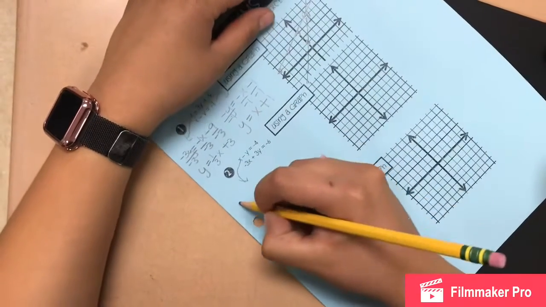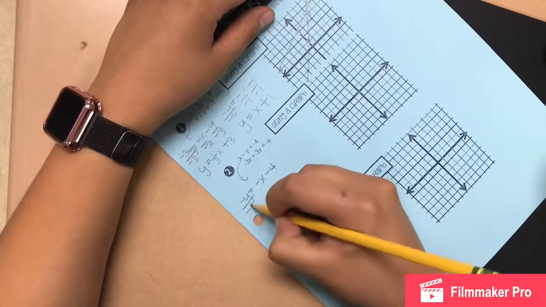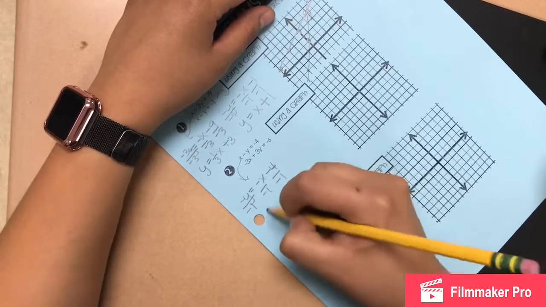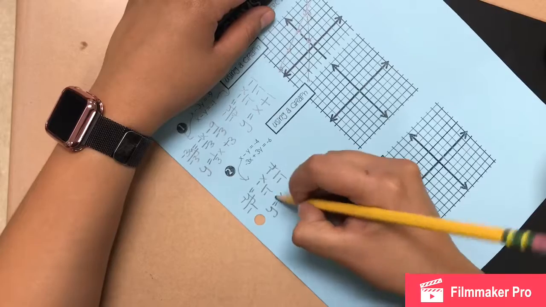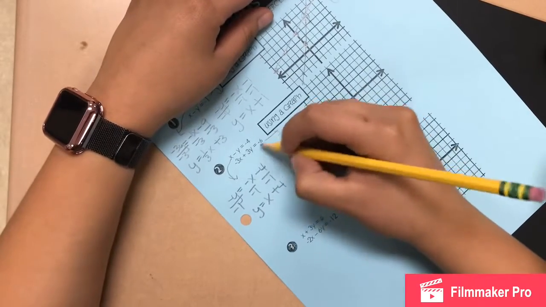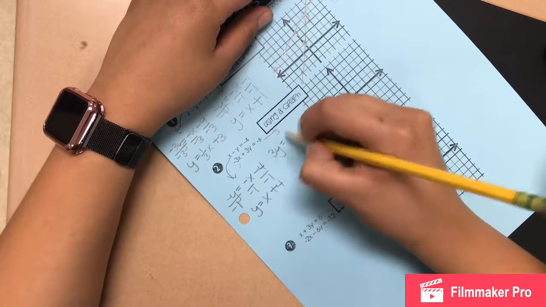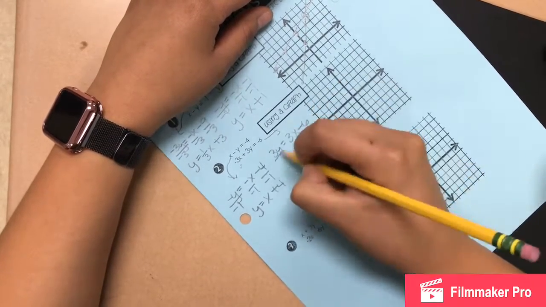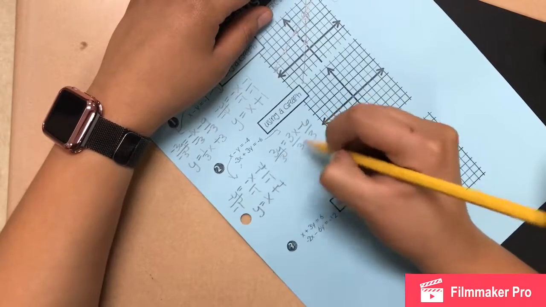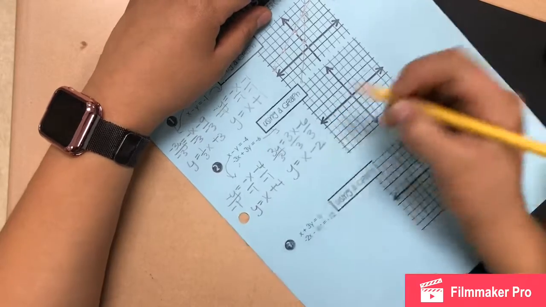Number 2, we first make sure that they are in slope-intercept form. This first one is negative y equals negative x minus 4. Divide everything by negative 1. So y equals positive x plus 4. The second one, I solve for y, so I add 3x to both sides. So 3y equals 3x minus 6. Divide everything by 3. So y equals x, and negative 6 divided by 3 is negative 2.